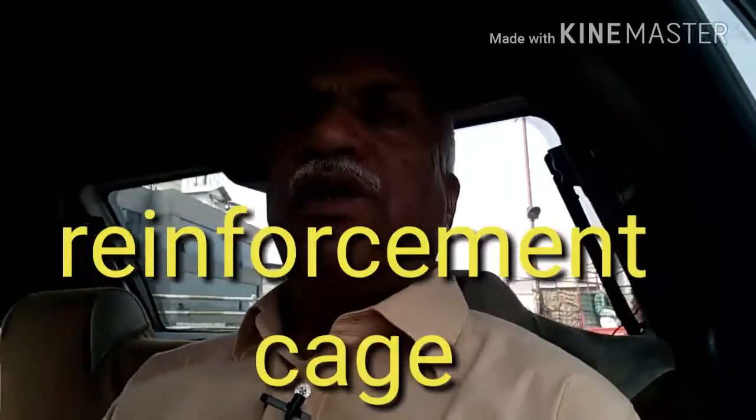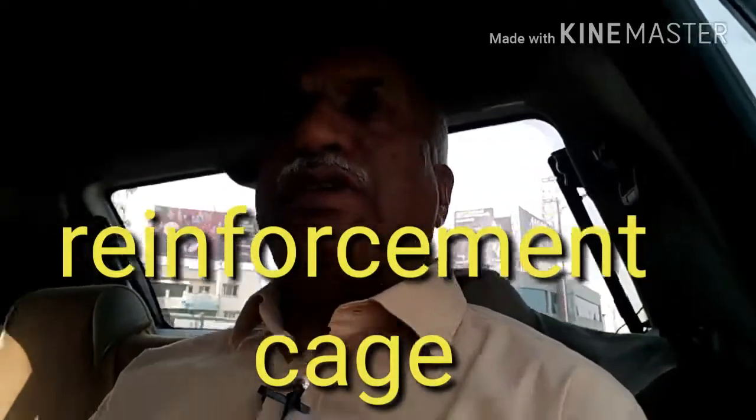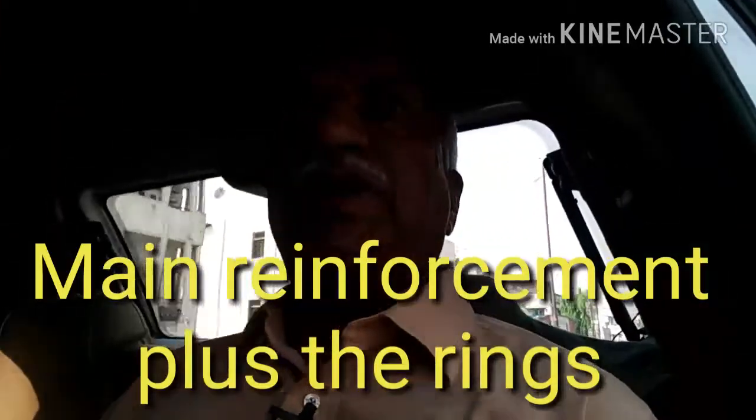Okay. Now, what is the exact procedure of doing a pile? Suppose it is a hammer pile, then what do we do? We first keep the cage, the reinforcement cage of the pile, ready. That cage is kept on the side. This cage is basically the main reinforcement of the pile, like in a column, we have main reinforcement.